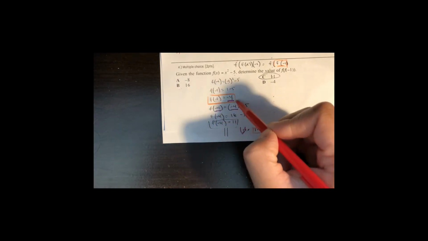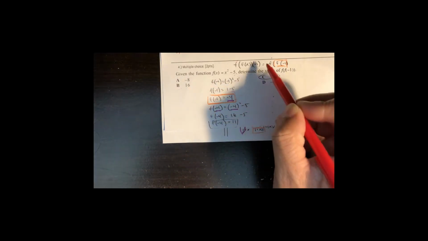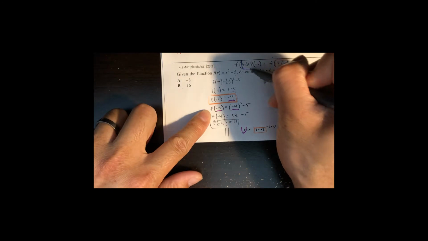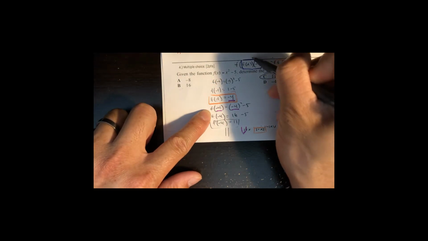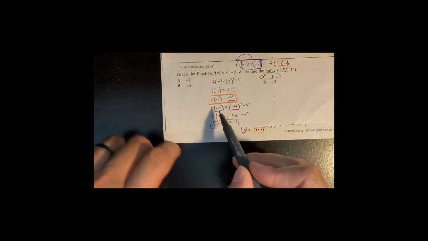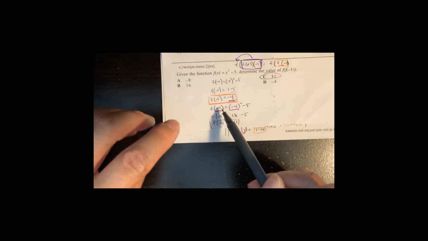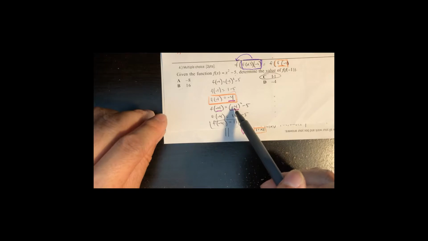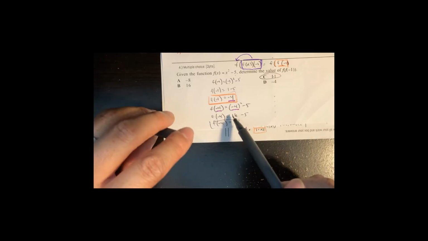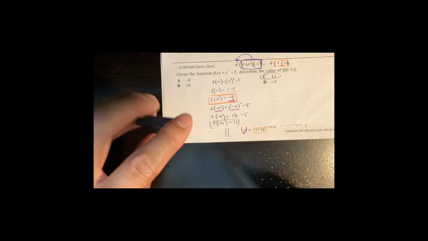So whatever our output is here in purple, you're going to put it back into the function. I don't think I have my purple marker. Maybe I do. Whatever we got here in purple, that's our output, we're going to put back into the function again. So I'm taking the negative 4 and putting it back into this function. Then negative 4 squared is 16, and 16 minus 5 is 11. 11 is your answer. So a little tricky, you basically have to do it twice.